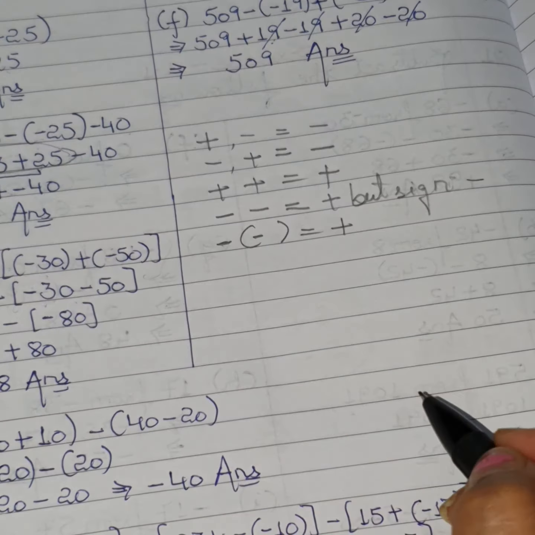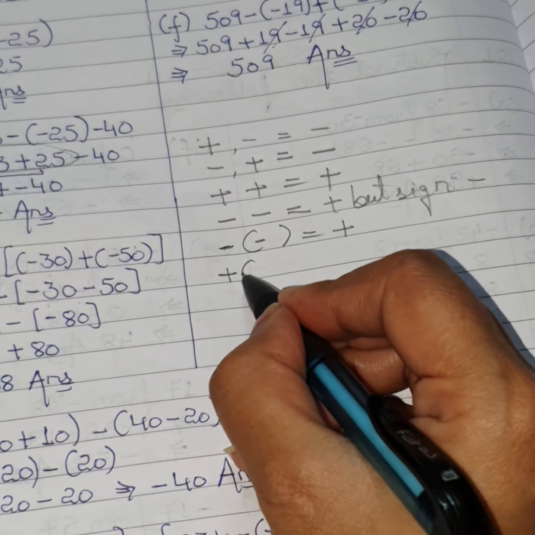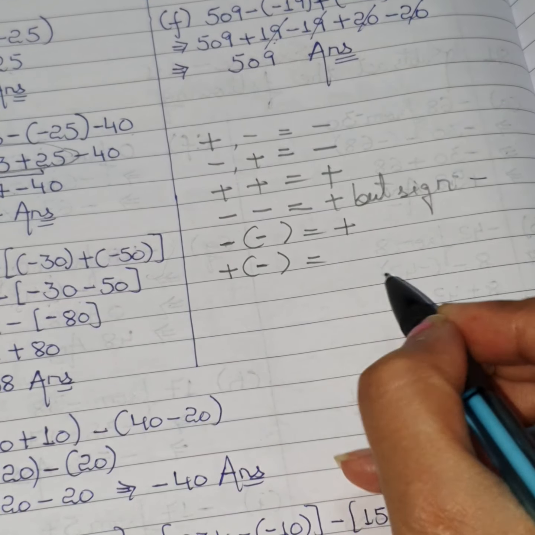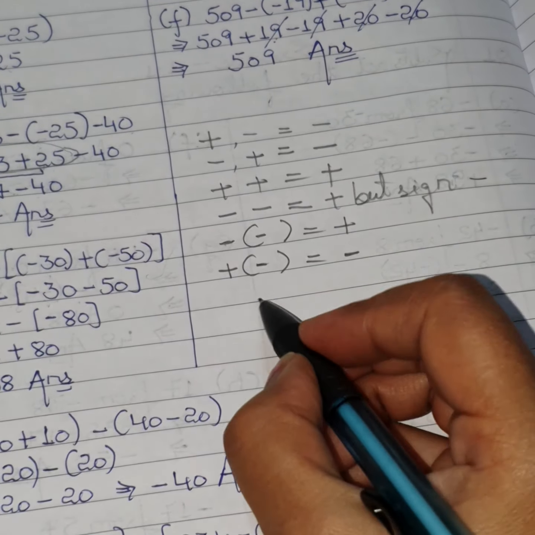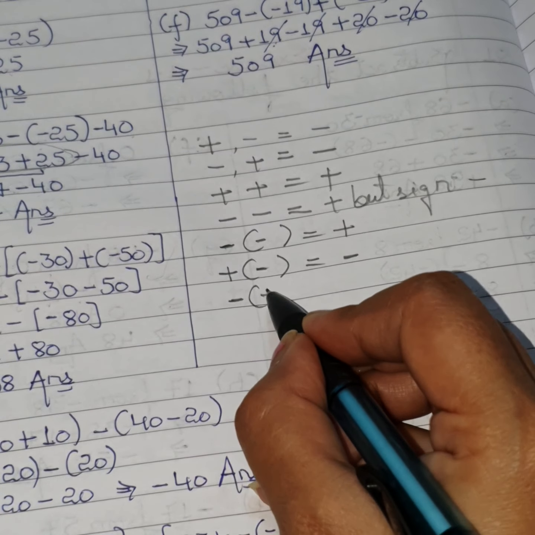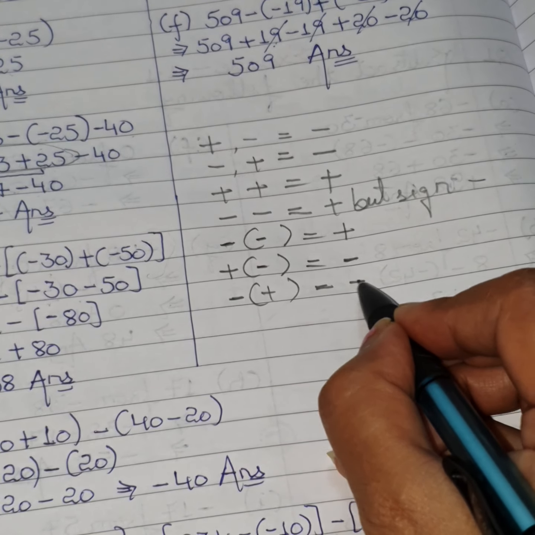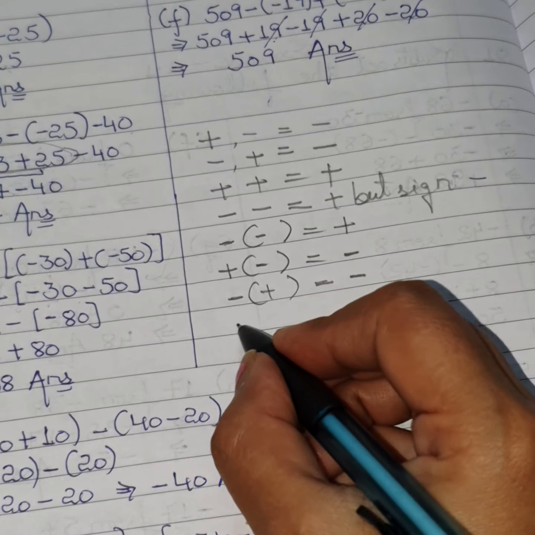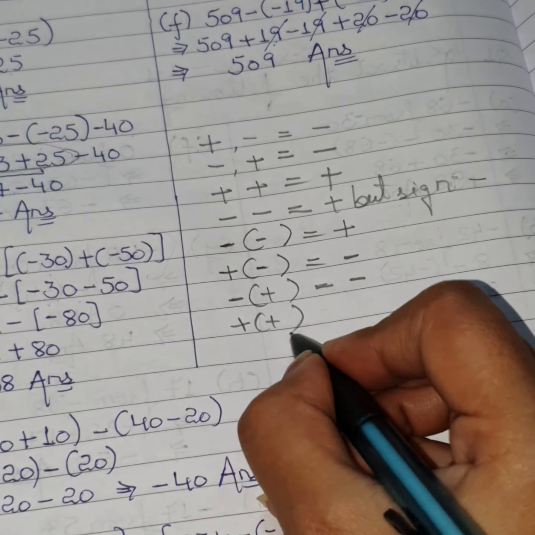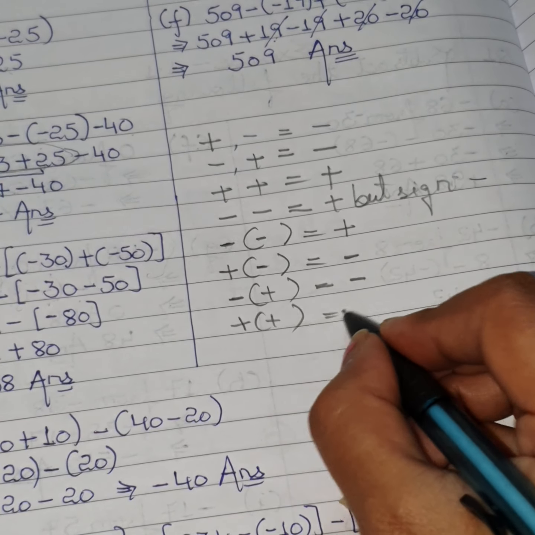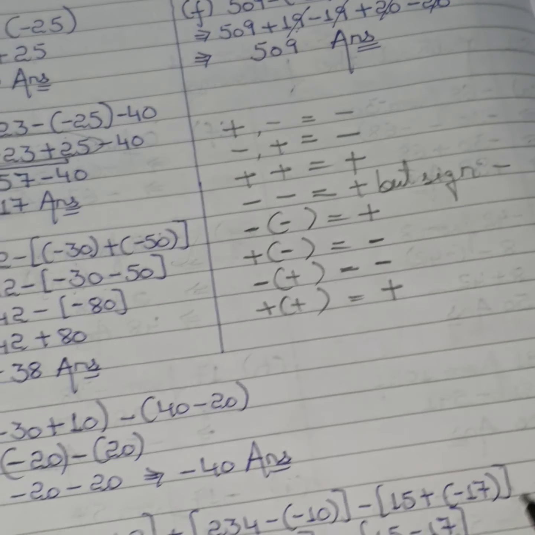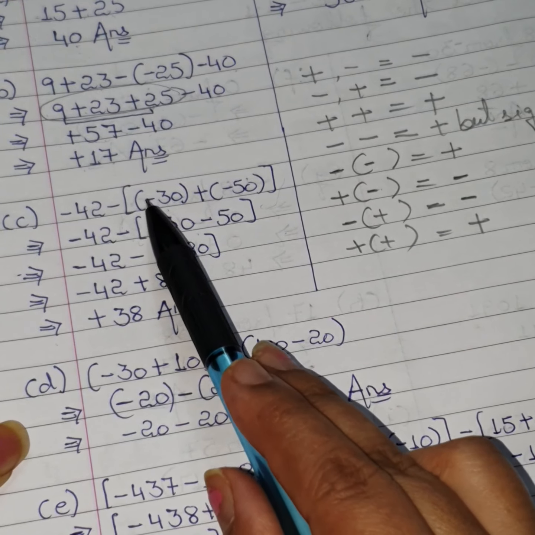So it becomes plus. If plus is outside the bracket and minus is inside the bracket, then it becomes minus. If minus is outside the bracket and plus is inside the bracket, then also it becomes minus. If plus is outside the bracket and plus is inside the bracket, then it becomes plus only. Okay. So this is the rule here.